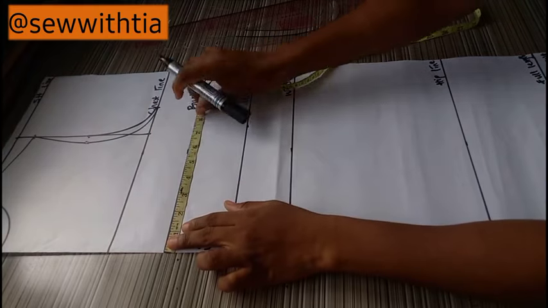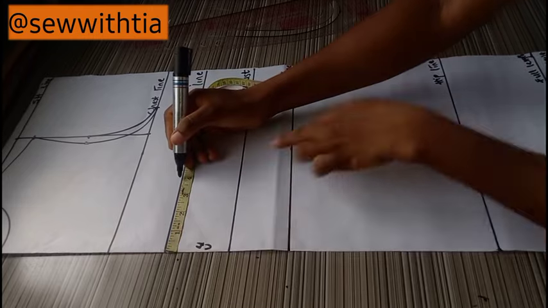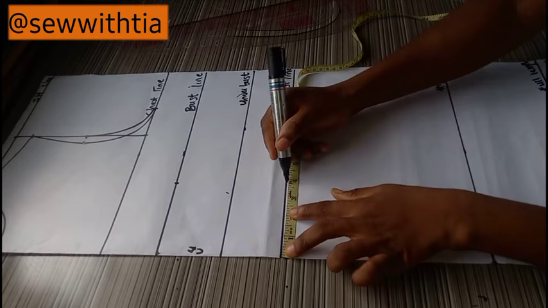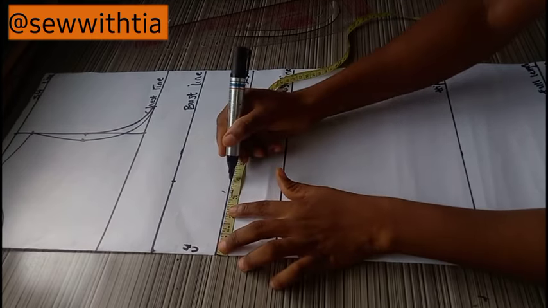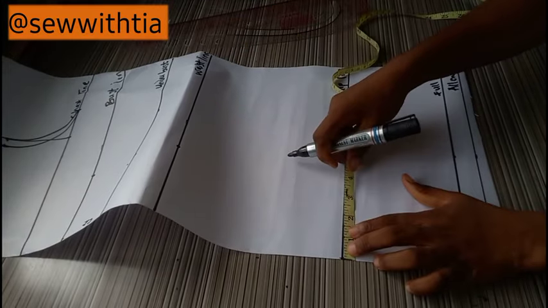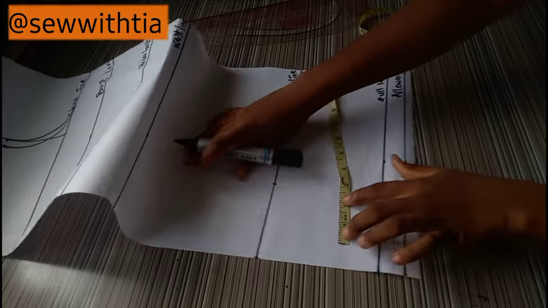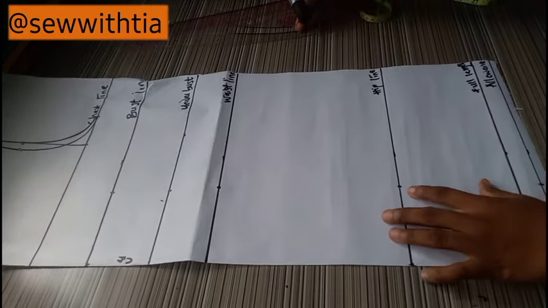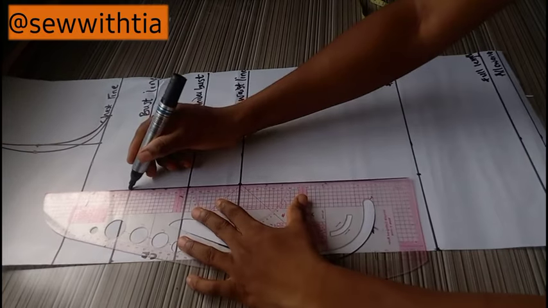Now the next thing I'm going to do is to go to my bust line, and here I'm going to be inserting my nipple to nipple measurement divided by 2. So my nipple to nipple measurement is 7.5. Having divided it by 2, I got 3.75. So I'm just going to insert that measurement on the bust line, the waistline, the hip line, down to my full length. This is because I'm going to be closing up my waist dart.